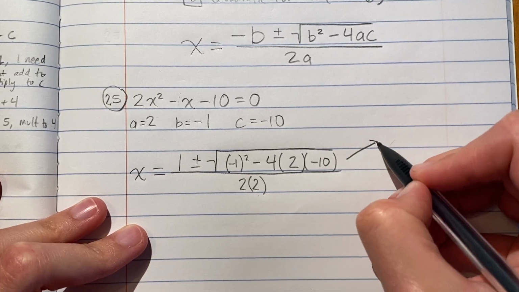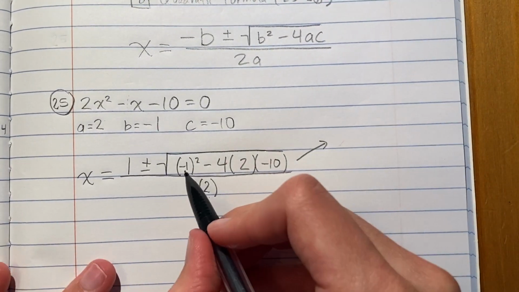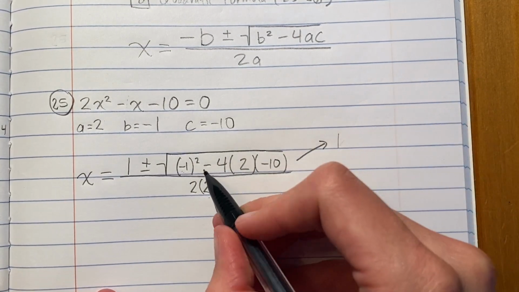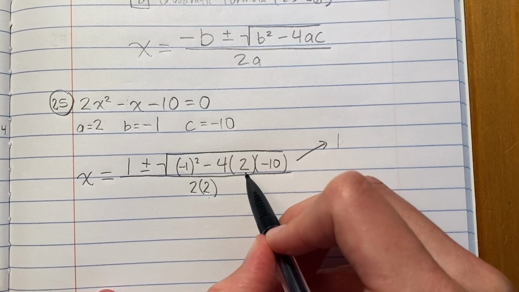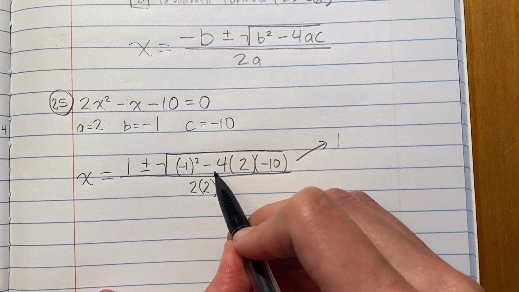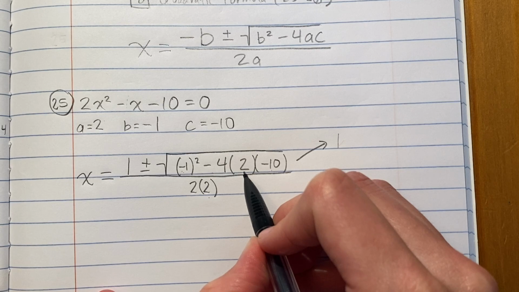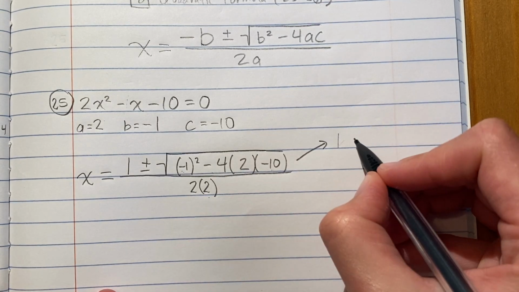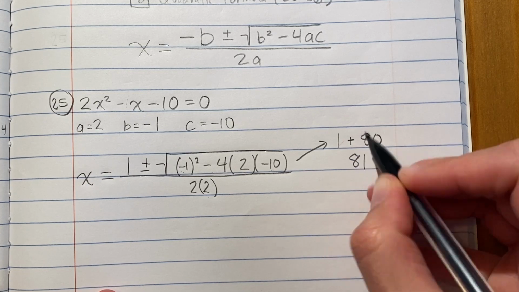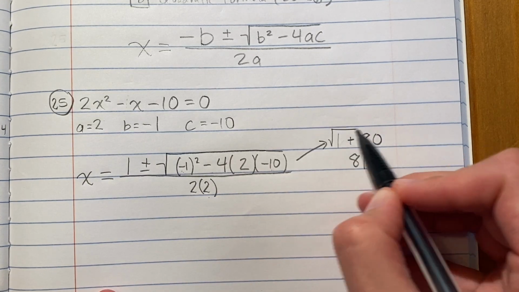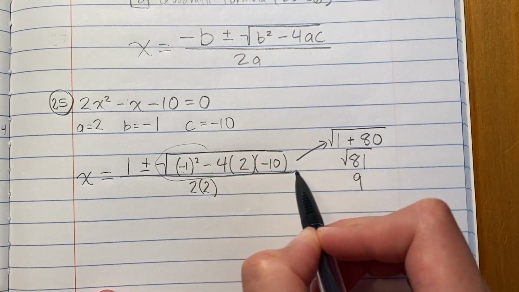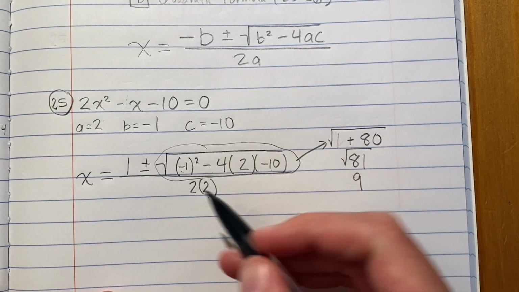All right, I'm going to take this chunk right here. This is negative 1 squared. That's negative 1 times negative 1, which is 1. Now, this is negative 4 times 2 times negative 10. You can put it all in a calculator if you want, or this one you can actually do in your head. Negative 4 times 2 is negative 8. Negative 8 times negative 10 is positive 80. So I get 81. Now, remember, this isn't a square root sign, right? So I'm going to take the square root of that, and I get 9. So all that junk just equals 9.